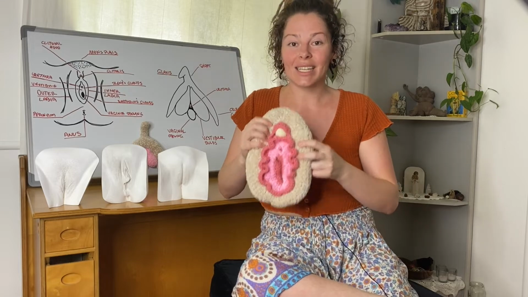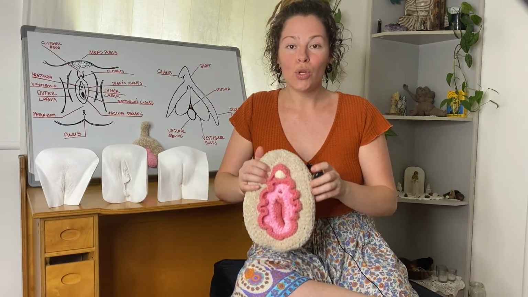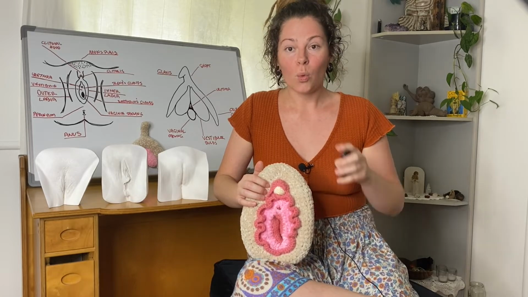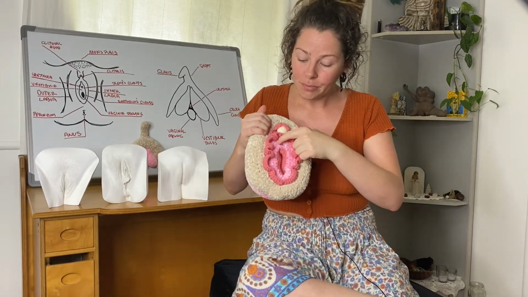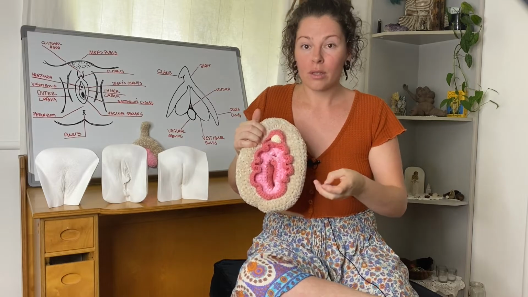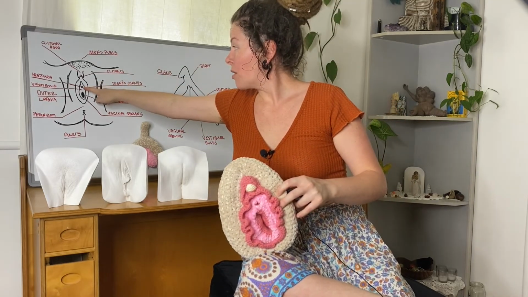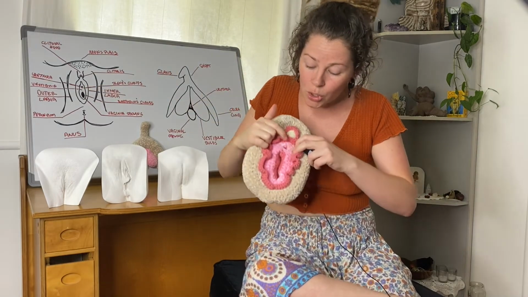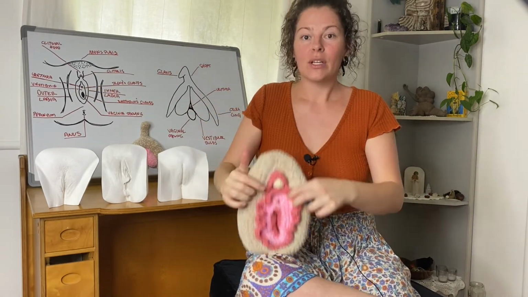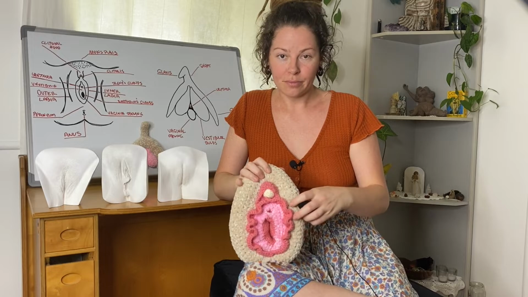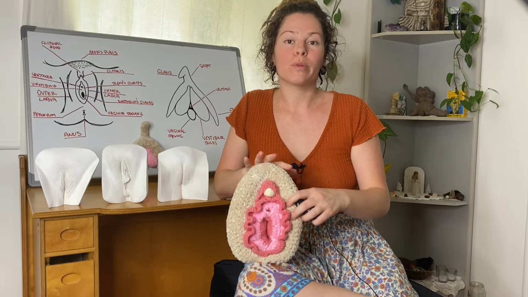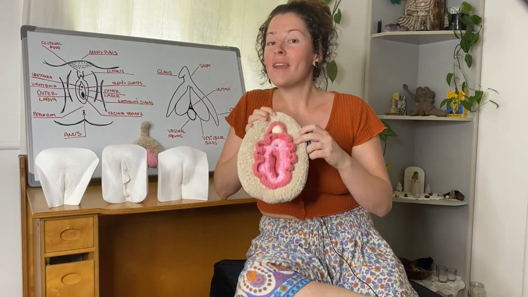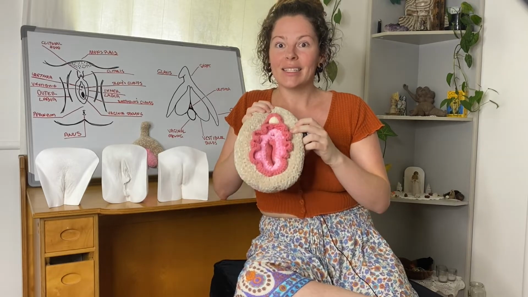So then we've got the Skene's glands. The Skene's glands, which are also known as the lesser vestibular glands, which is the same as prostate glands for males. They are two little glands located on either side of the urethra. So your wee hole, your urethra, on either side here, two little glands, Skene's glands. So these glands secrete a substance to lubricate the urethra opening. This substance also acts as an antimicrobial and is used to prevent urinary tract infections. So our vaginas are self-healing, self-cleaning.